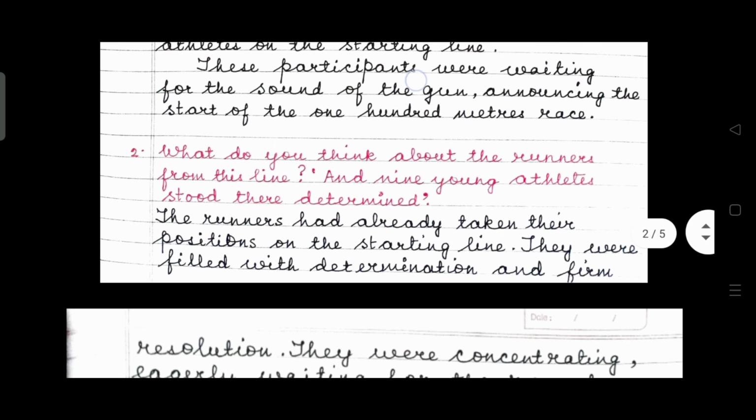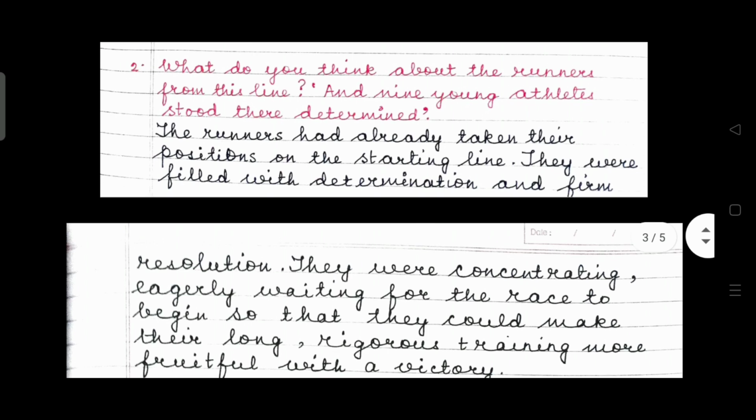Question number 2. What do you think about the runners from this line? And 9 young athletes stood there determined. The word determined is very, very important. The runners had already taken their positions on the starting line. Yes, stood there. They were filled with determination and firm resolution.